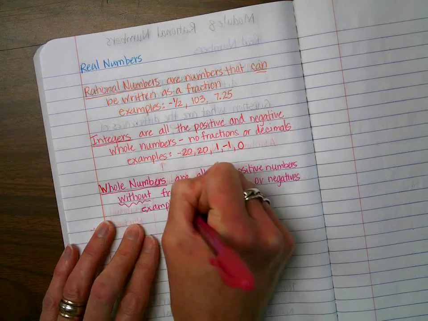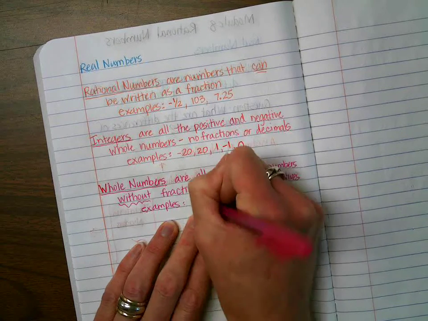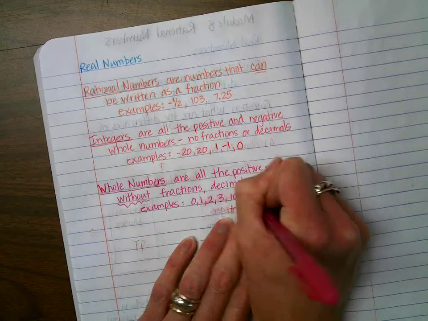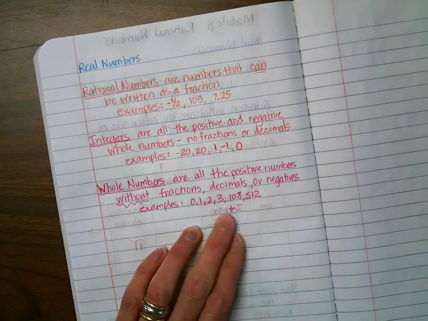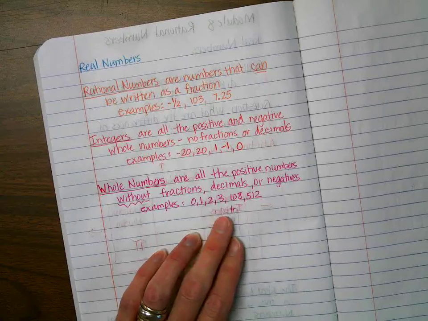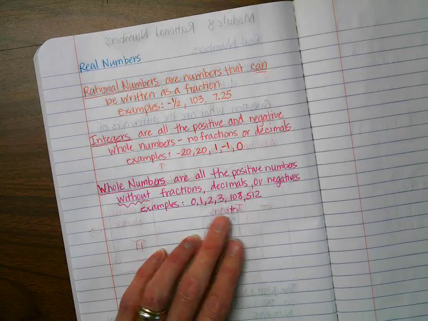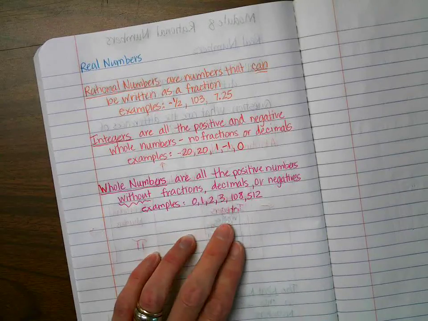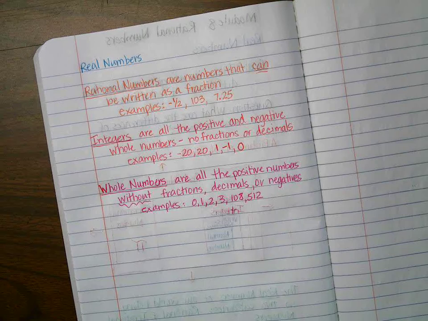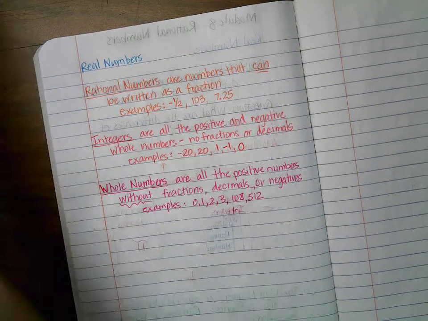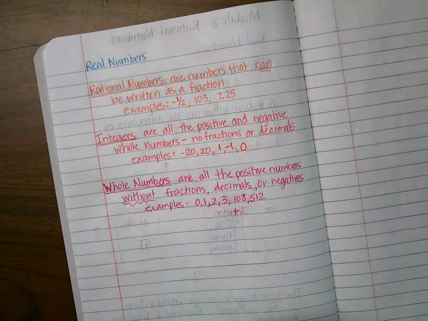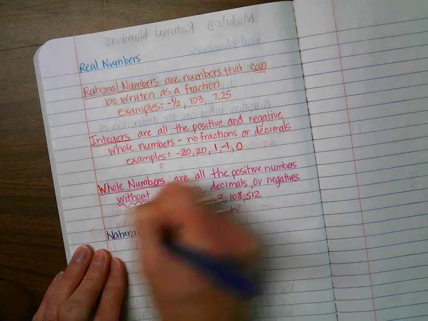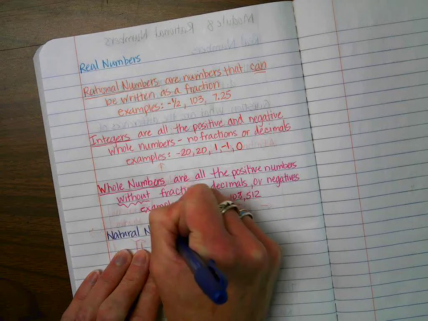So examples of whole numbers are, I think you guys can come up with some very easily, but 0, 1, 2, 3, 108, 512. All of these represent whole numbers because they're all positive, and there are no fractional pieces and no decimal pieces. And so that's what you have to be aware of with the whole numbers. Okay? And the next one that we're going to discuss is natural numbers. And I think this is the last one in our diagram.